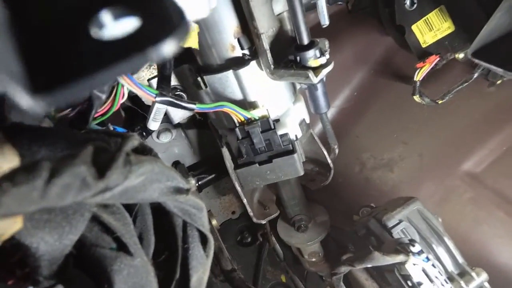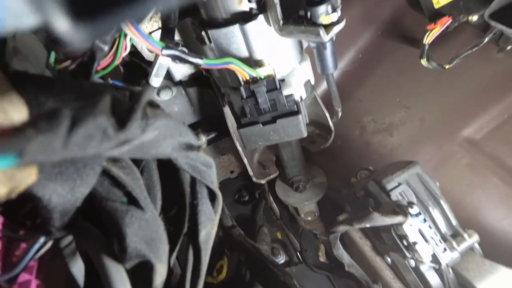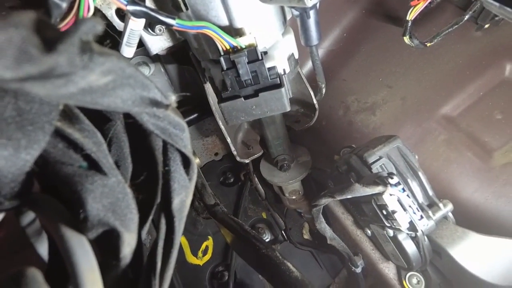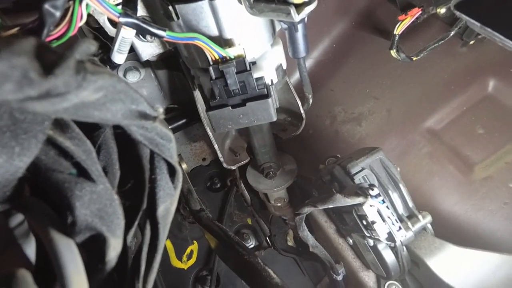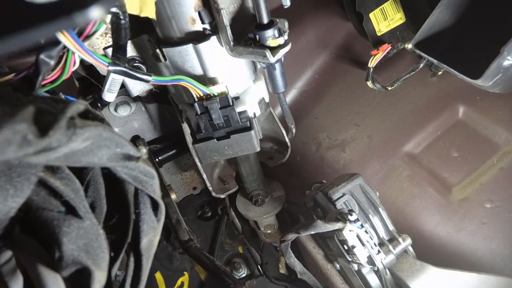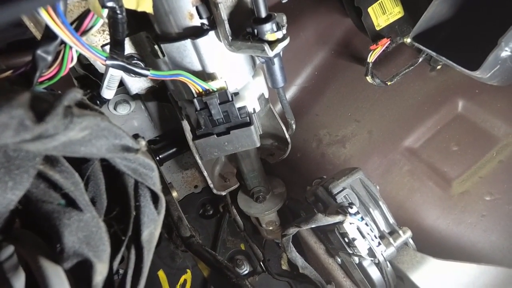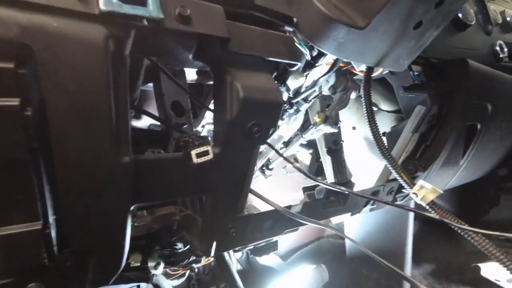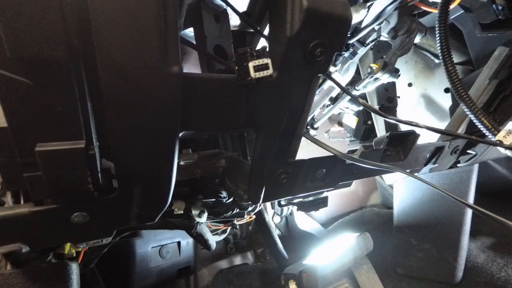So there's the sensor installed, steering column reattached. Make sure this shift cable goes through that loop in the guard there, otherwise it might rub on the steering shaft. And that's pretty much it. We just have to put the brace back in, and then the knee bolster and the lower duct here, and we're ready to reconnect the battery and do a recentering process on this sensor.